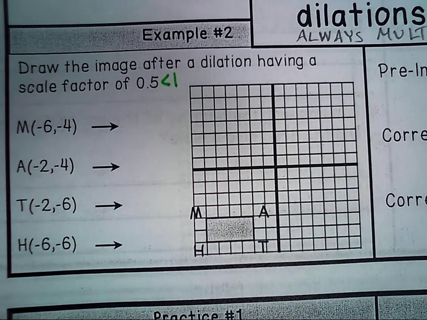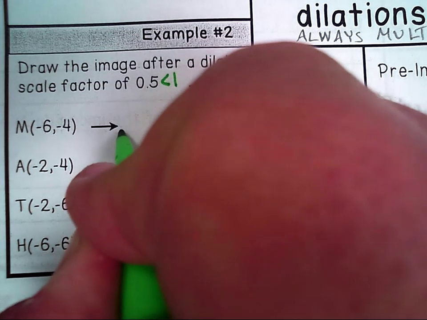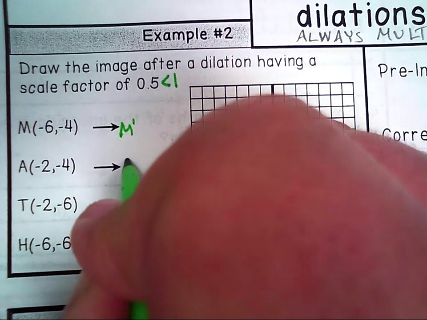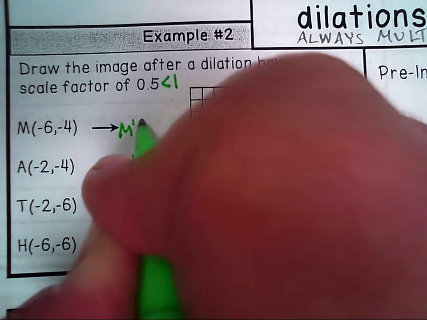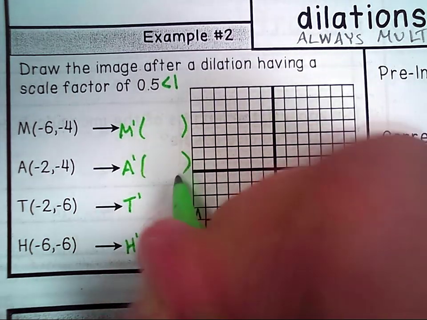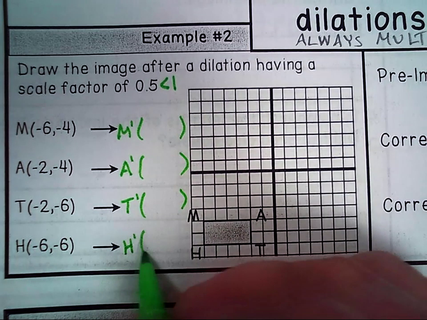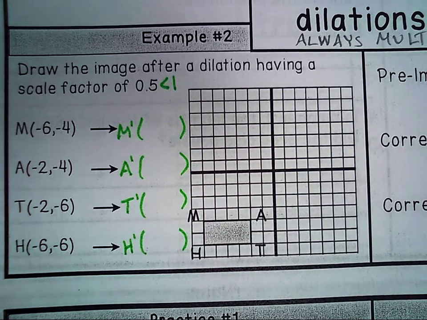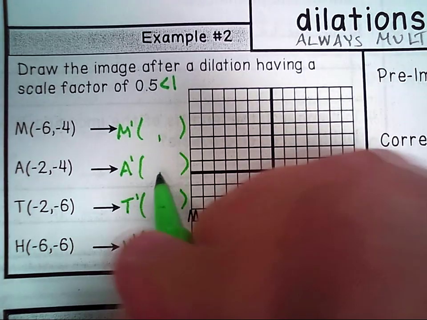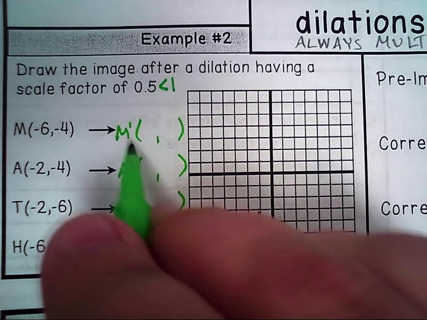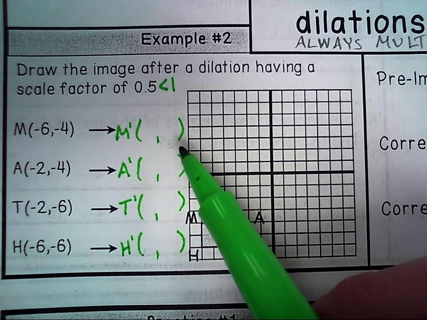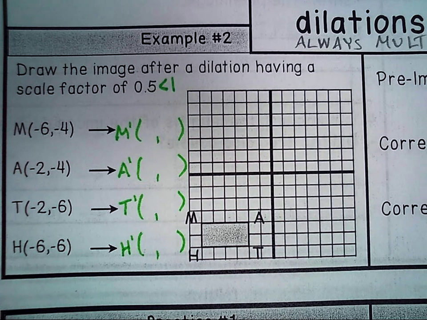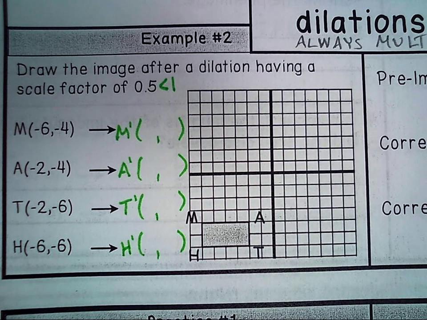It spells out MATH. So we're going to go ahead and set up our problem: M prime, A prime, T prime, and H prime. I always like to do this ahead of time, setting up everything, because if we have to keep going back and setting things up, a lot of times we'll forget a point or a step, or get lost and distracted and forget our place, and it just leaves it open to more mistakes.